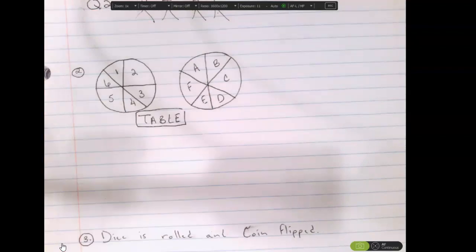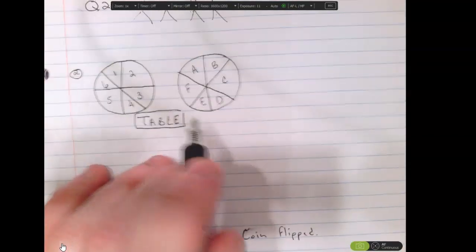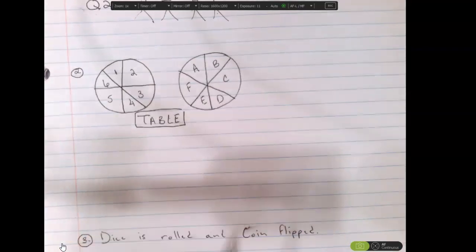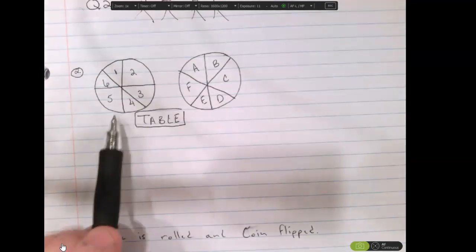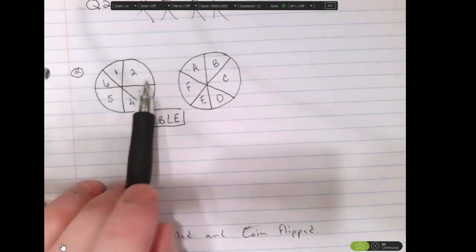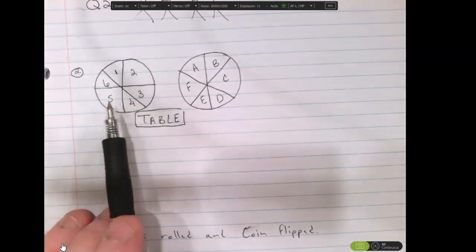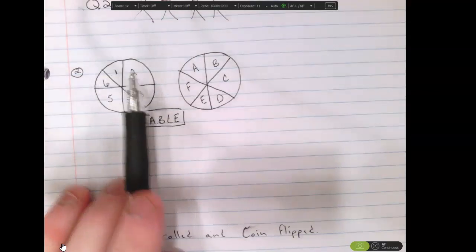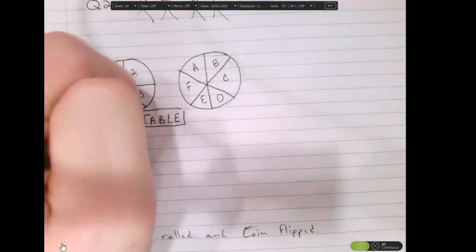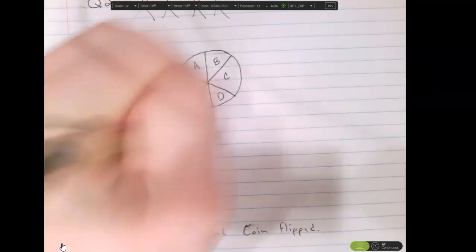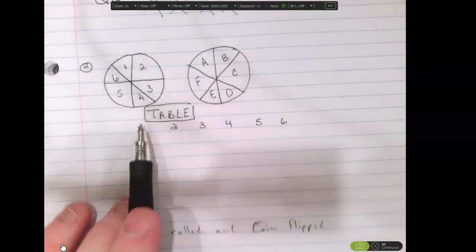Now, personally, I like the table the best because it lays out all your outcomes. However, tables also can create the most work. So anytime I have a compound event, I want to list out my first set of outcomes. So from my first spinner, I could list out all 6 of my outcomes. So I'm going to list them out 1, 2, 3, 4, 5, and 6. And notice how they're all spread out.